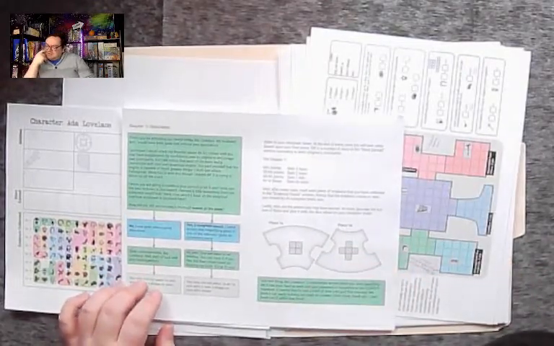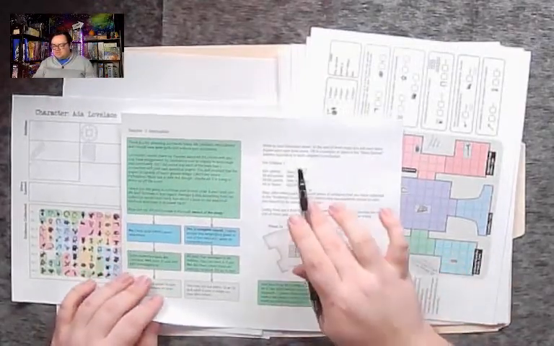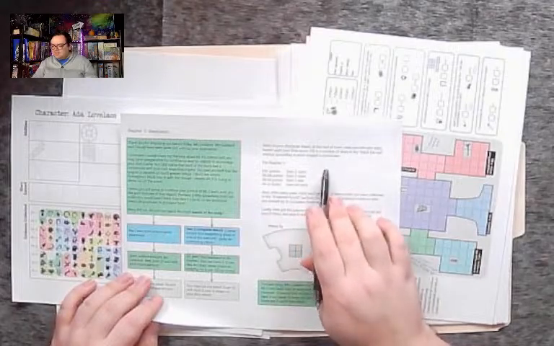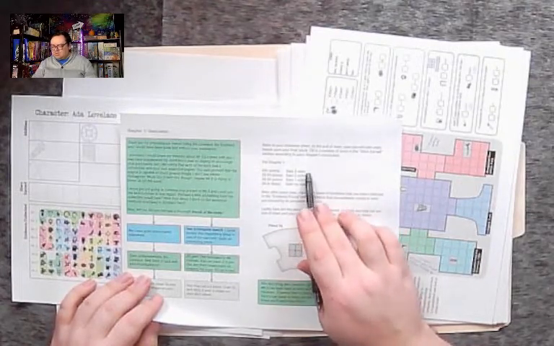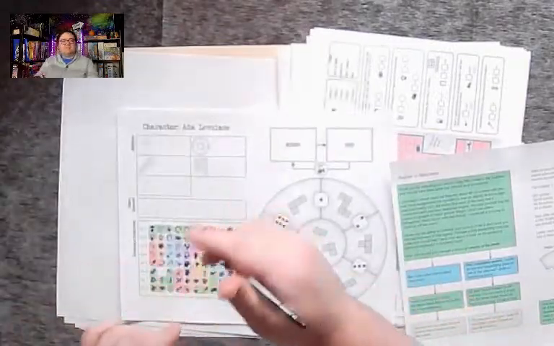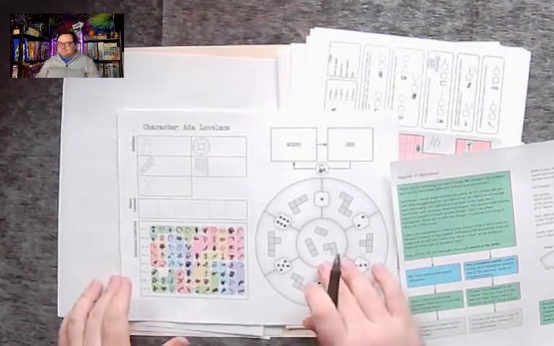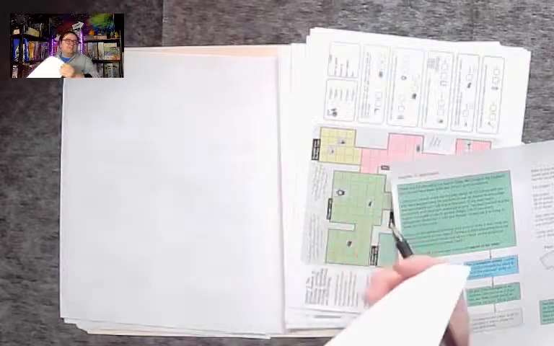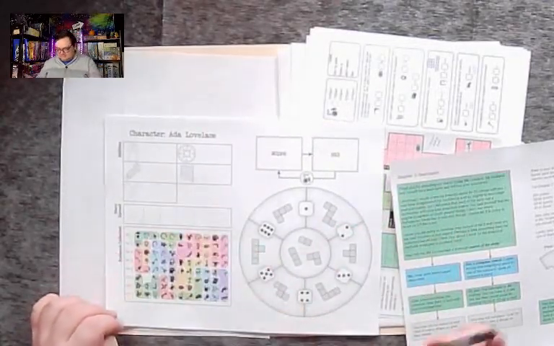So, refer to your character sheet. At the end of every case, you will earn stars based upon your final score. Fill in a number of stars in the stars earned section according to each chapter's conclusion. Now, do I want to do it like this, or do I want to do it with a Sharpie? The Sharpie's totally going to bleed through to the other side of this, so let's see.